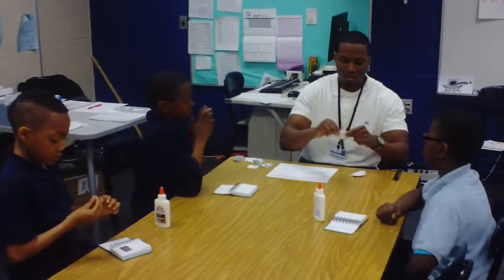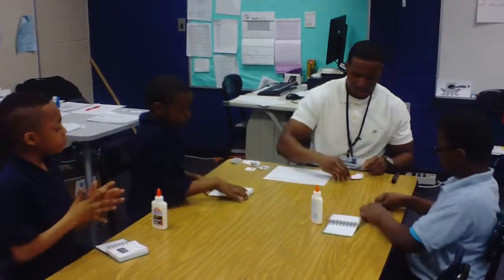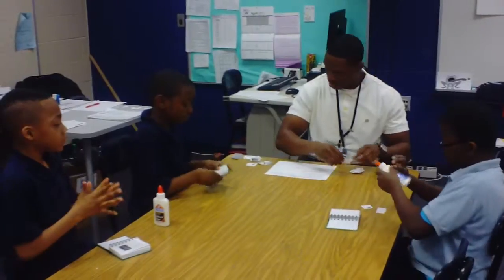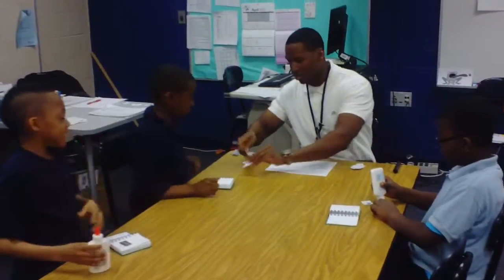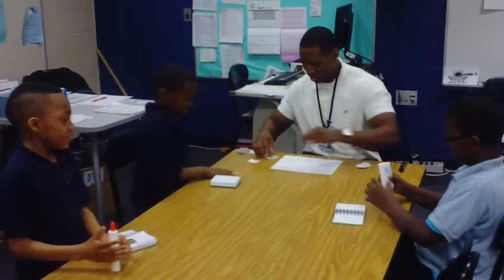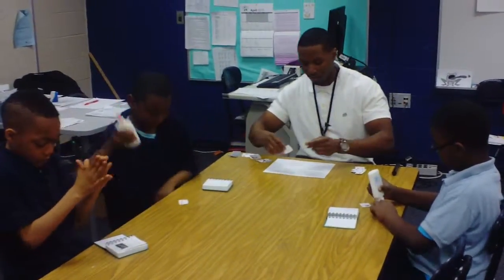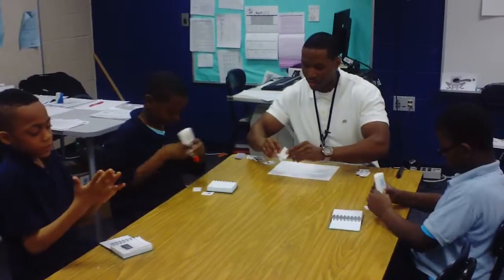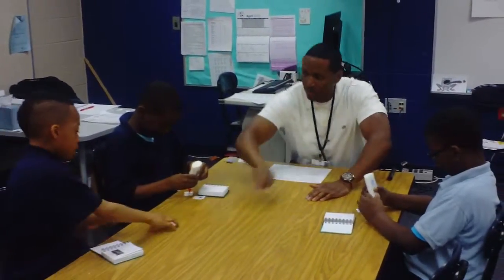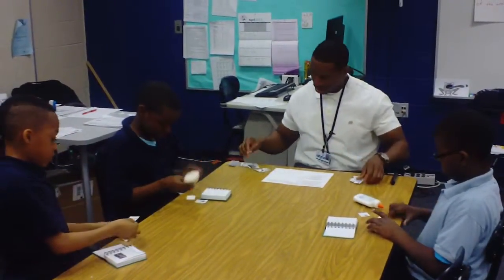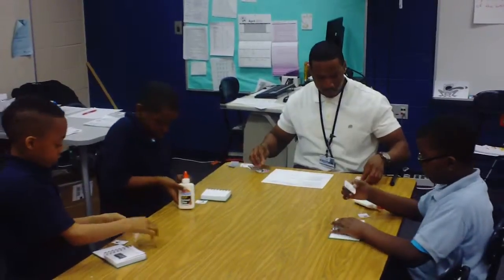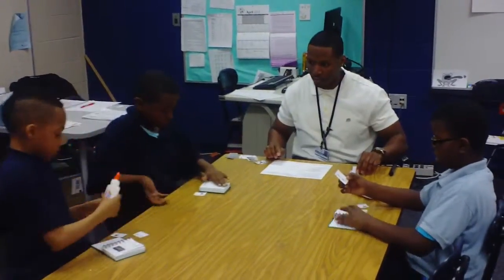Okay. So you want to get one? The blue line. You want to get one? We need to put it at the last, at the end. Don't put a lot of glue. Remember, you don't need a lot of glue. Okay? Put it all the way at the end.